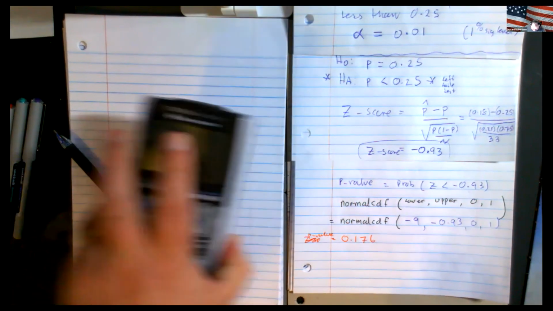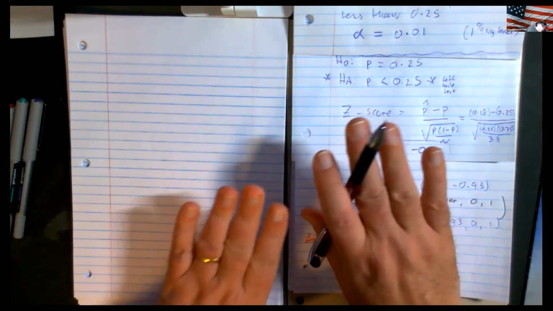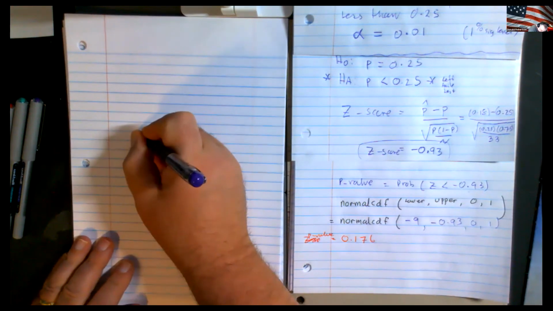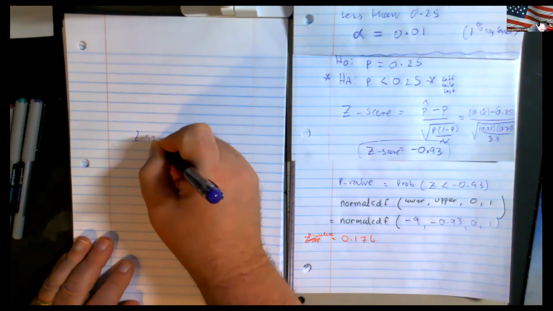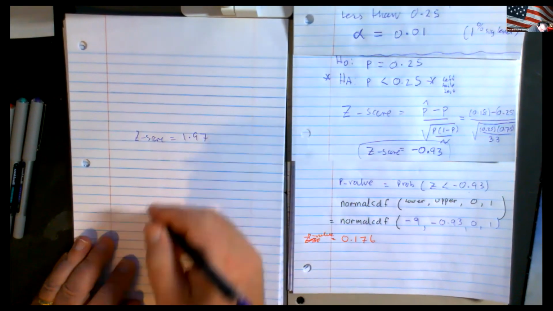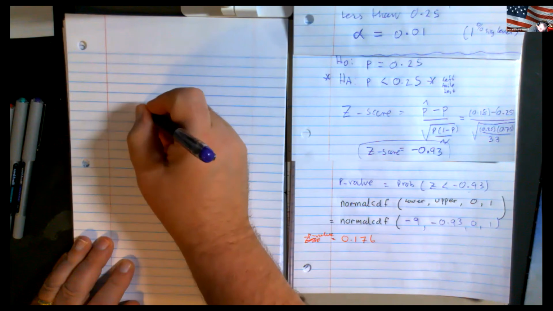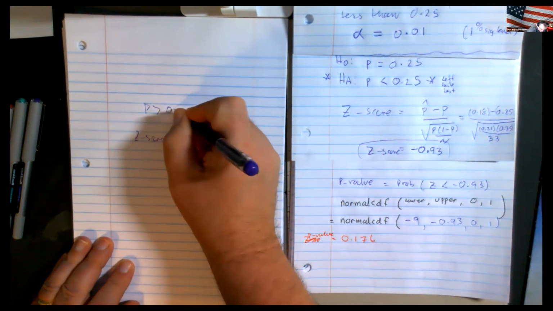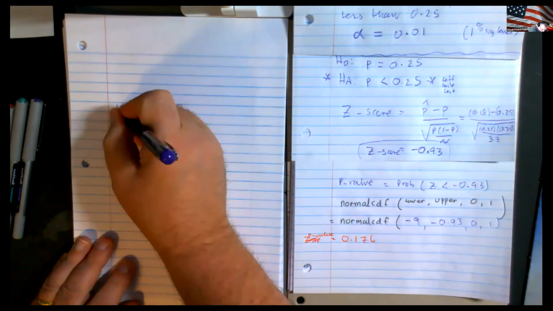Now imagine a totally different question, but suppose we had a z-score that was 1.97, and we were trying to find p greater than 0.3, that kind of alternate hypothesis.